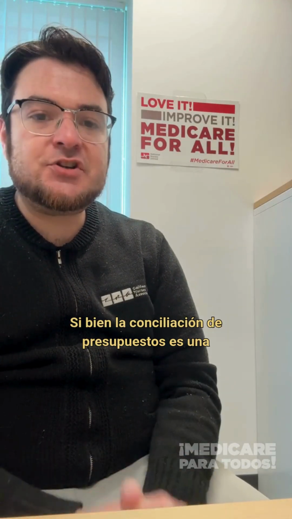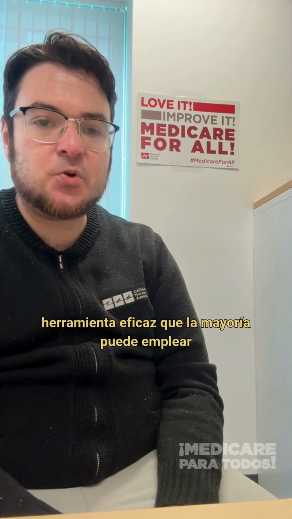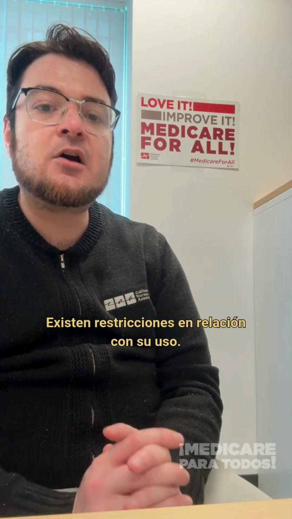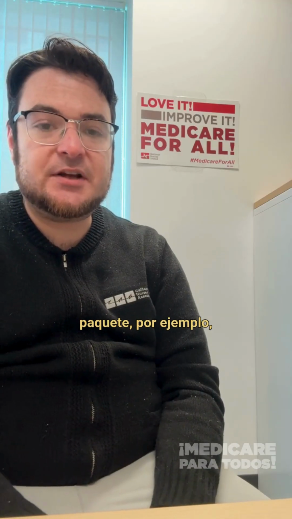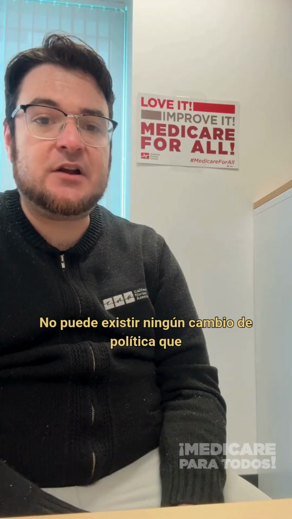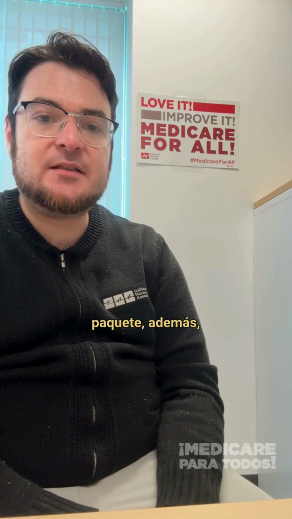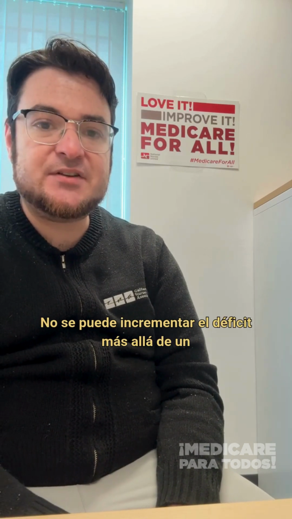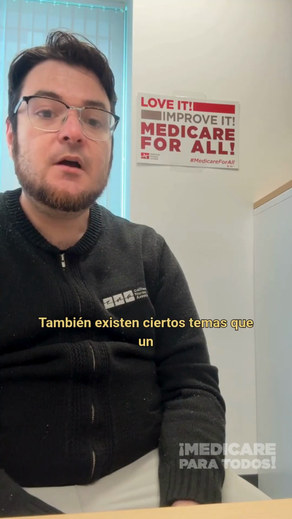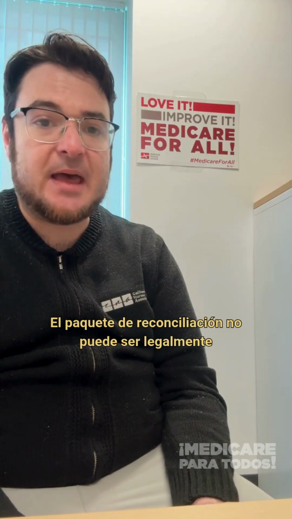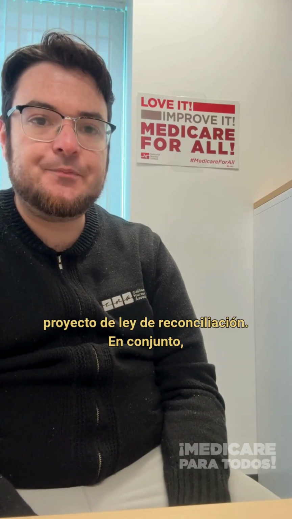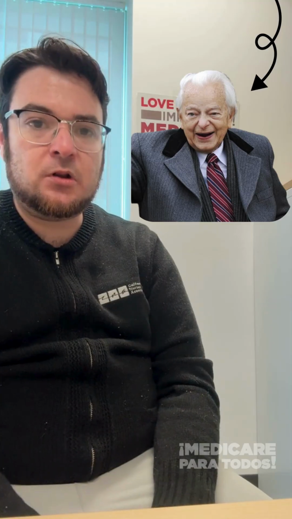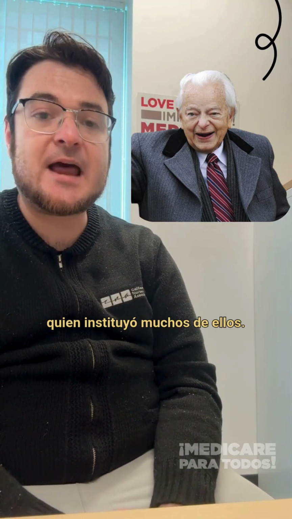So to be clear, while budget reconciliation is a powerful tool that the majority can use to pass their agenda, there are limits to what it can be used for. All of the changes in a reconciliation package, for example, must directly impact the budget. There can't be any policy changes that are unrelated to the budget. Changes made by a reconciliation package, in addition, cannot increase the deficit beyond a 10-year window. There are also certain subjects that a reconciliation package cannot legally touch. For example, you cannot change Social Security with a reconciliation bill. Collectively, these limits are called the Byrd Rule, after former U.S. Senator Robert Byrd, who established a lot of them.